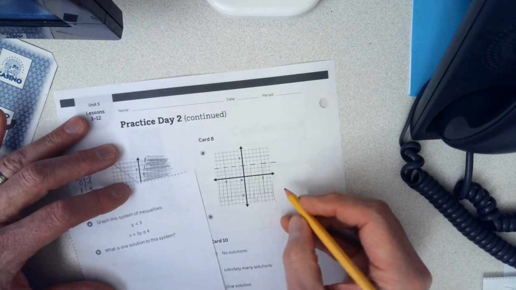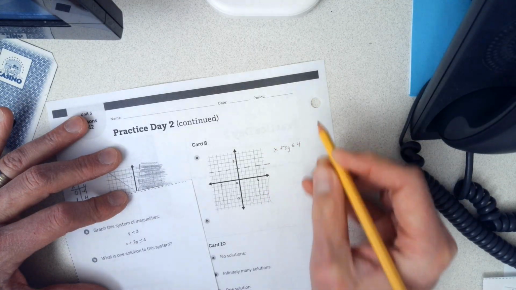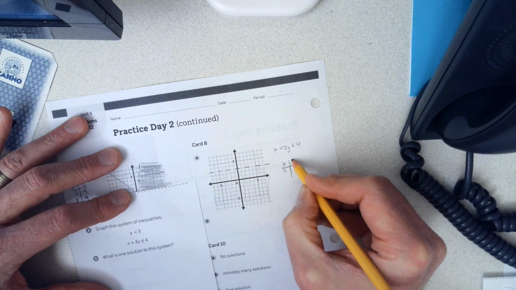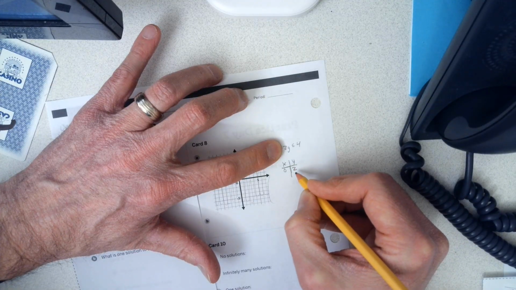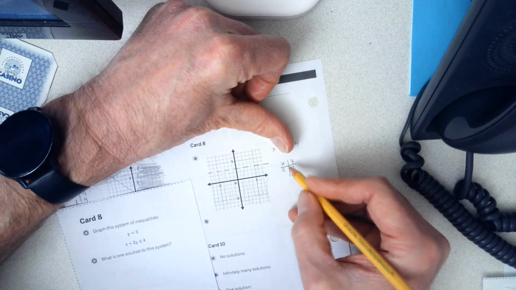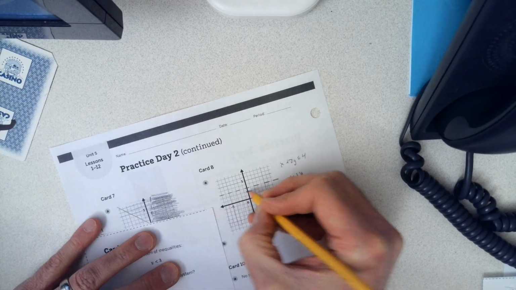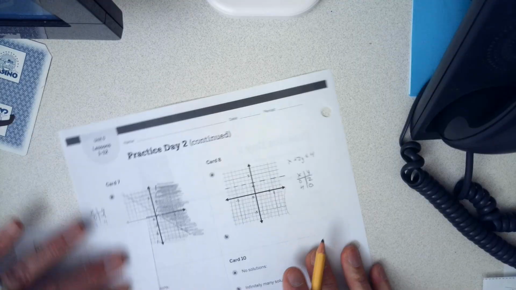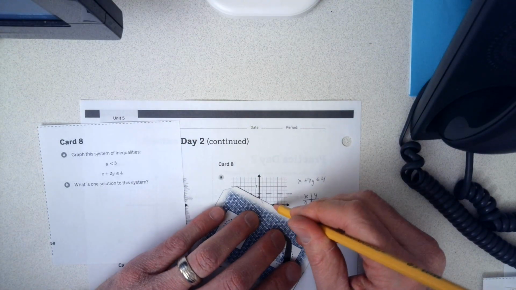X plus 2y less than or equal to 4. I could do this one with intercepts. If I make the x 0, then 2y will be 4 when y is 2. If I make the y 0, cover that up, the x is 4. So I have points at (0, 2) and at (4, 0). That was a less than or equal to, so that's going to get a solid line through there.